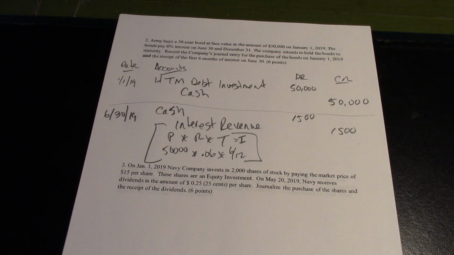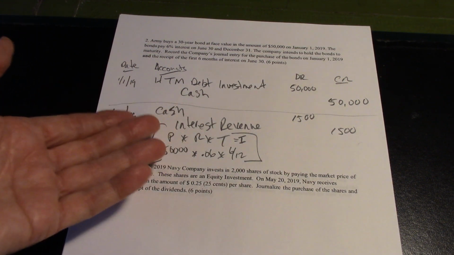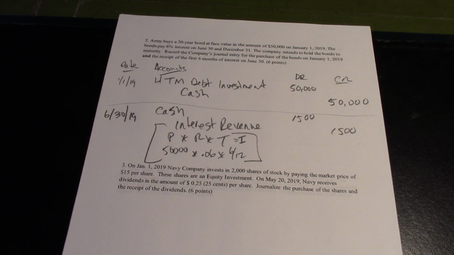Right, so that's how to work a bond problem. It could be you'll have to do the interest for December. It's exactly the same. That's the great thing about a bond, is they pay the same amount of interest every time. Alright, well, next video we'll move on to problem 3.